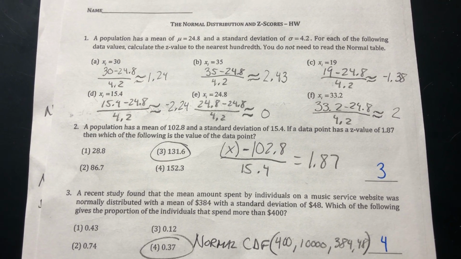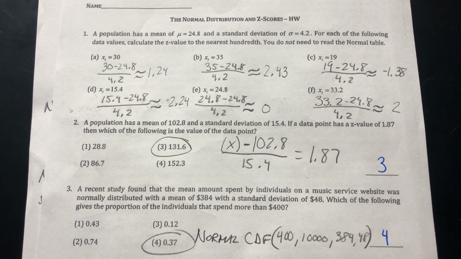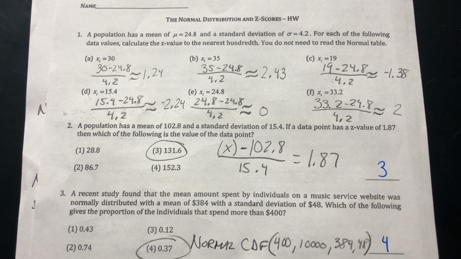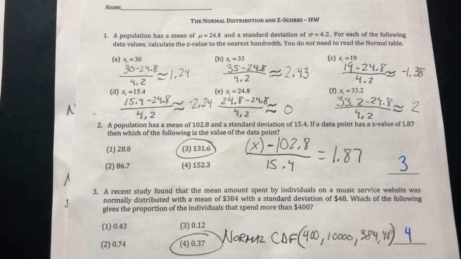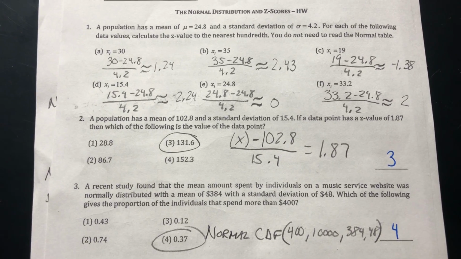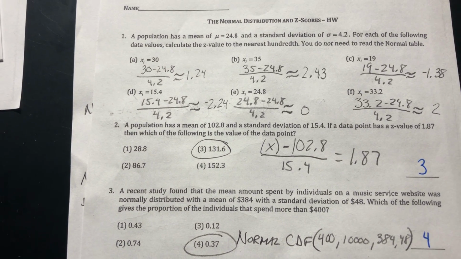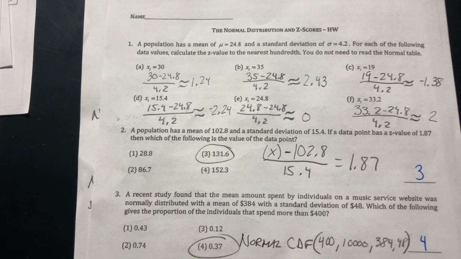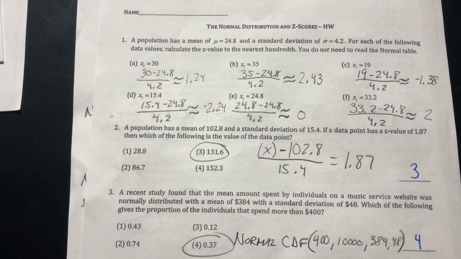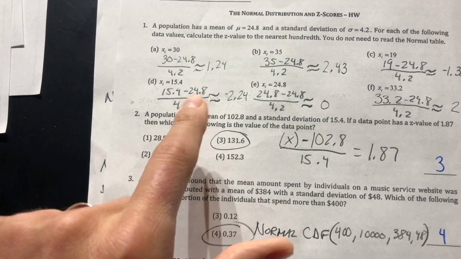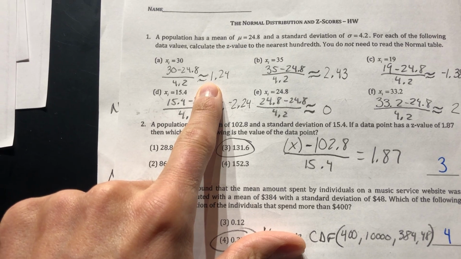Number 1, the population has a mean of 24.8 and a standard deviation of 4.2. For each of the following data values, calculate the z value to the nearest hundredth. You do not need to read the normal table. So for example, data point 30, we subtract the mean from that, and then we divide by the standard deviation to get approximately 1.24, so this would be 1.24 standard deviations above the mean.